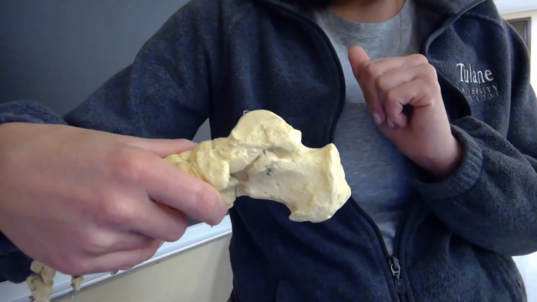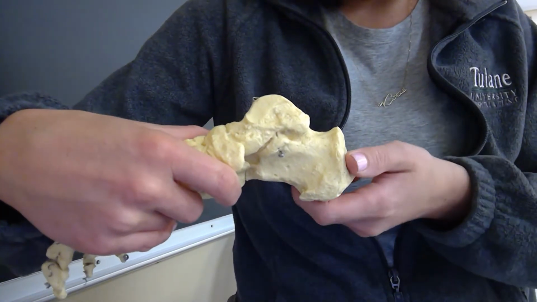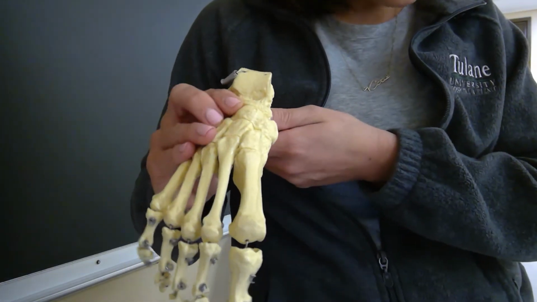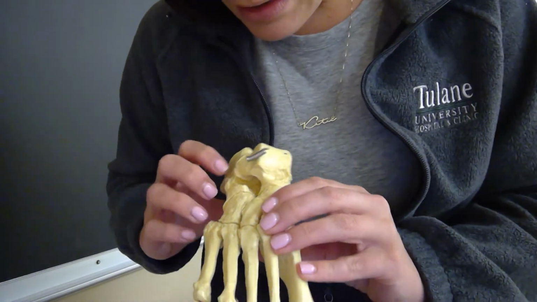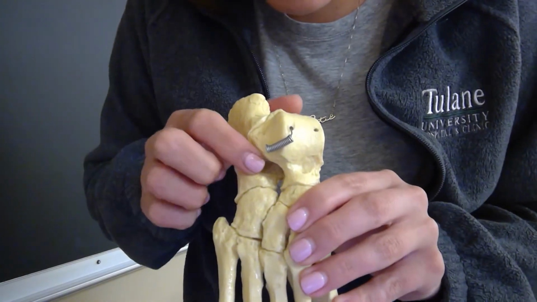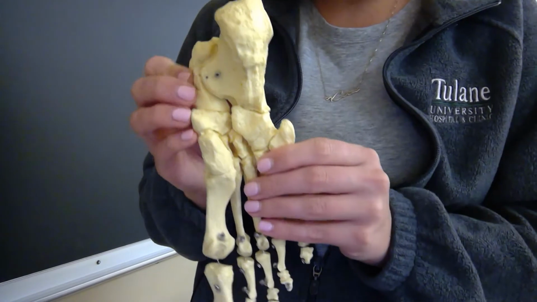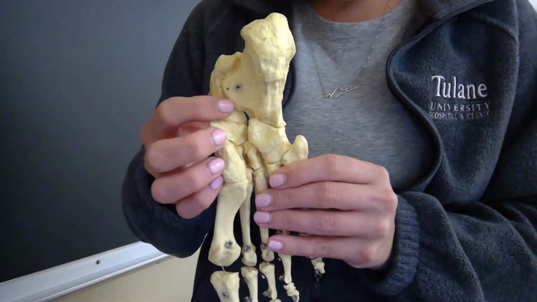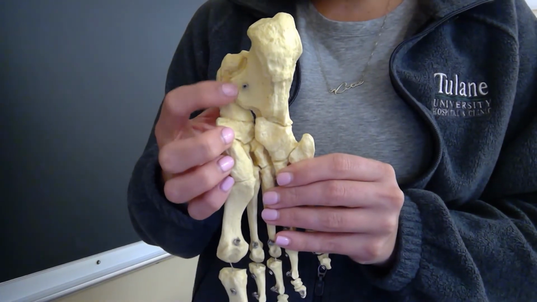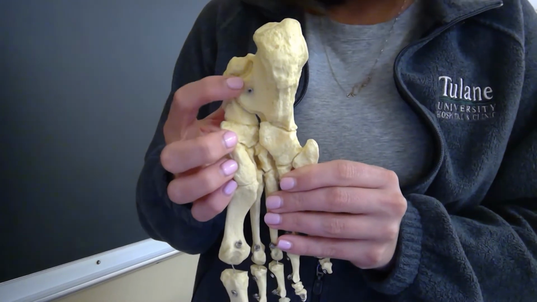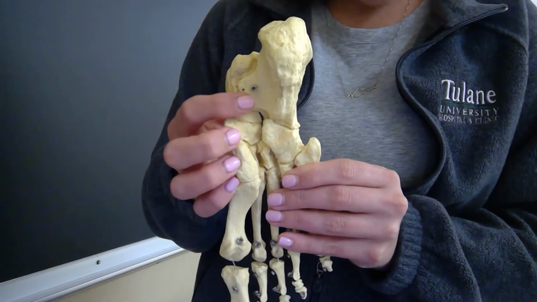Also on our calcaneus is a small but definite shelf of bone that projects medially, and this is called the sustentaculum tali. Now, it's kind of hard to see here, but there's a piece of bone projecting medially. If I flip it over and look at the bottom view, you can see it better right here. So you see this piece of bone projecting medially from the calcaneus? That is the sustentaculum tali.